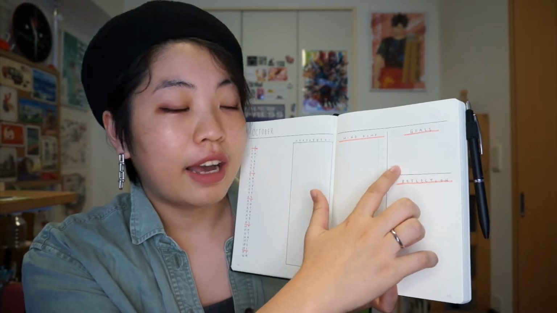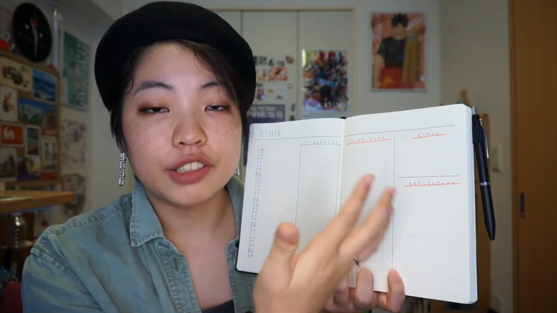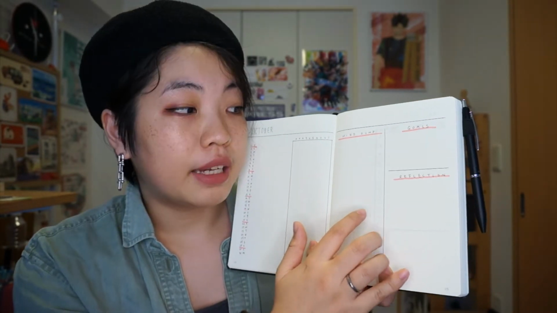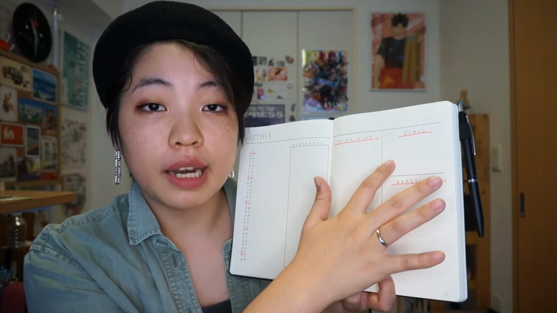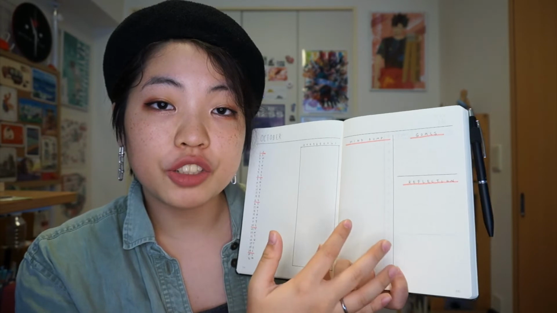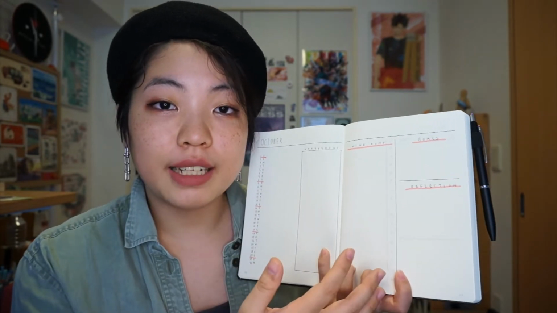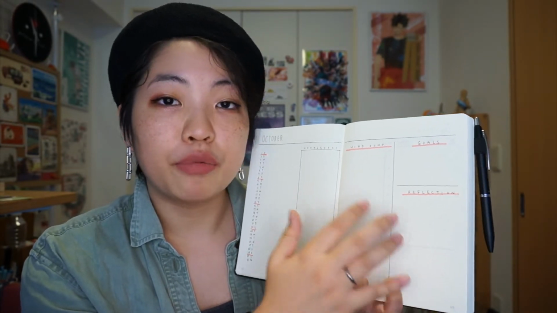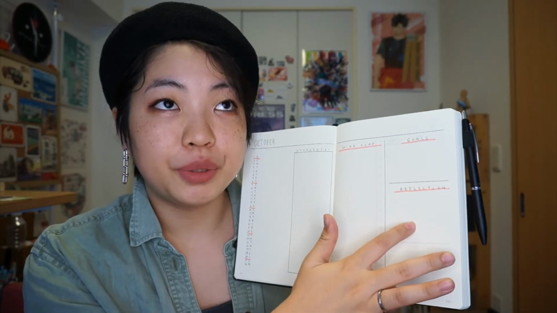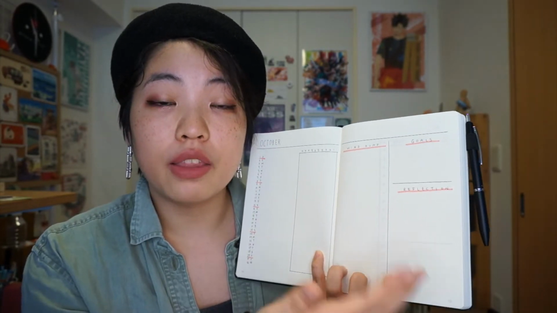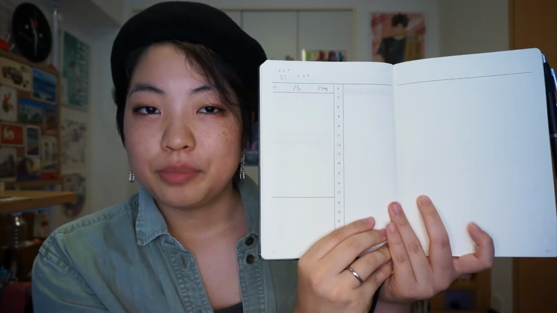And over here I have my goals, which I like to set at the beginning of the month. And the reflection section is where I reflect on the goals and how much I was able to accomplish them, maybe if I need to adjust anything, just an overall reflection of the month. And I like having these sections as a way to look back at the month at the end of the month.